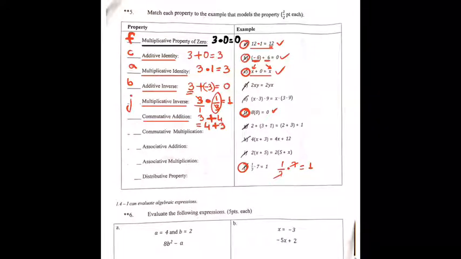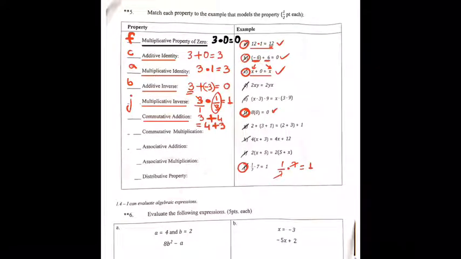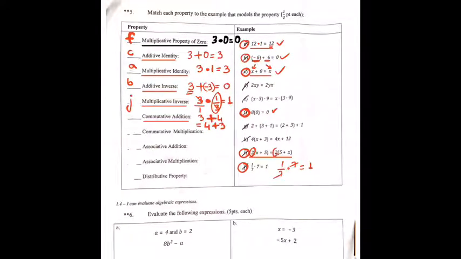same quantity. Looking on the right side of our table, I noticed that there is one example that looks similar to this, which is I, but here you have another element of multiplication. We have 2 times x plus 5 equals 2 times 5 plus x. Don't let the multiplication by 2 distract you.